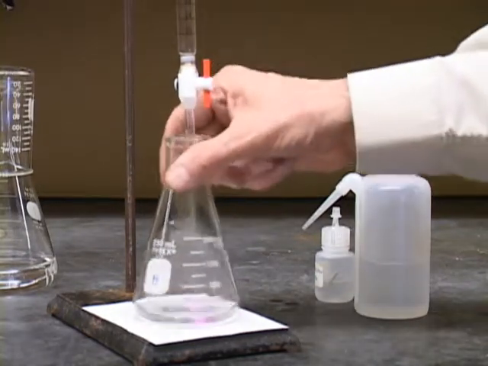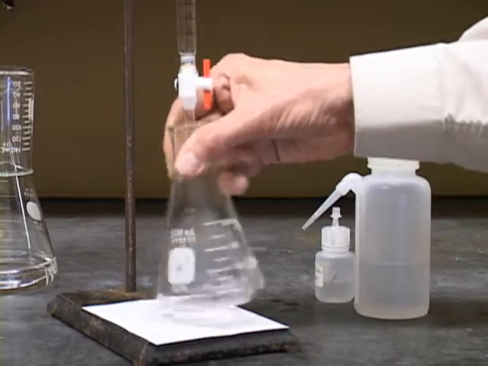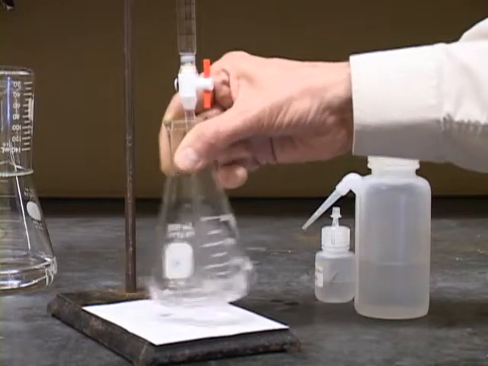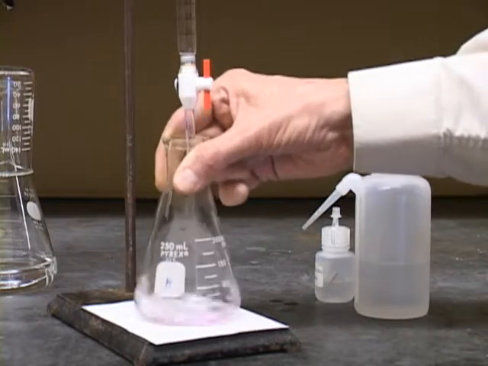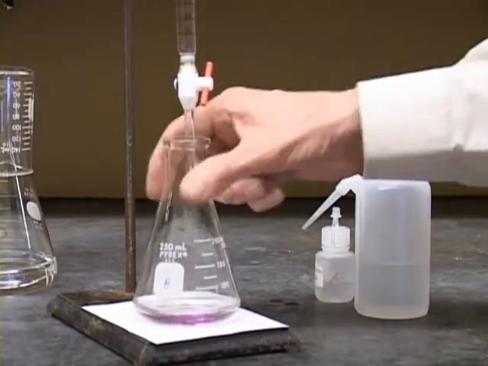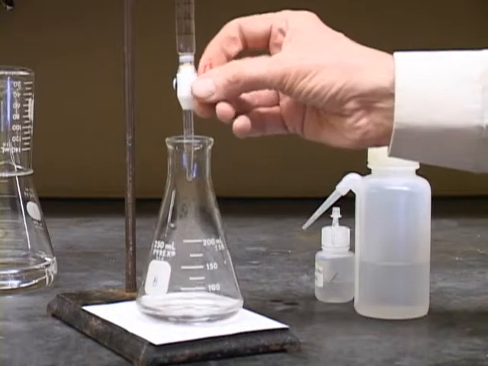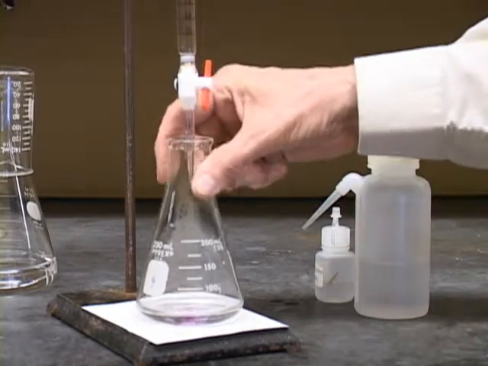We'll add it fairly rapidly at first, but we need to do that with lots of swirling here so it gets mixed thoroughly. And as you can see, there's just a faint pink spot being formed even now. We'll get a bigger pink spot there, so I think we'll slow this down. And now we'll add it only dropwise. Drop, drop.